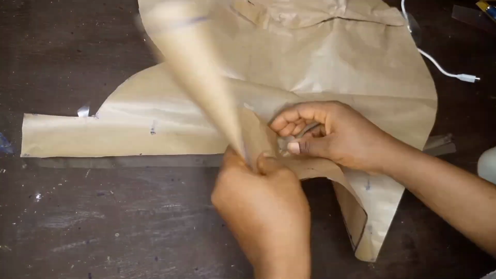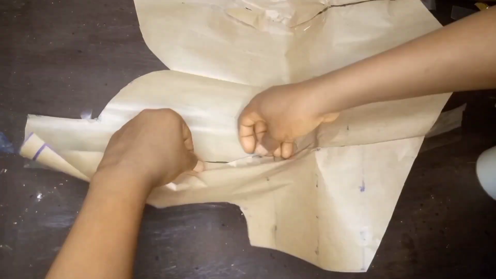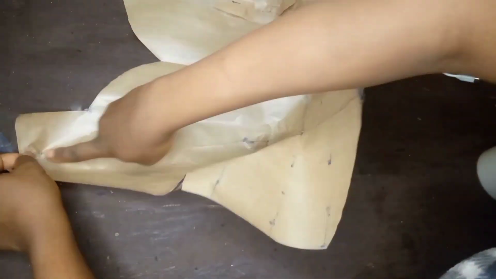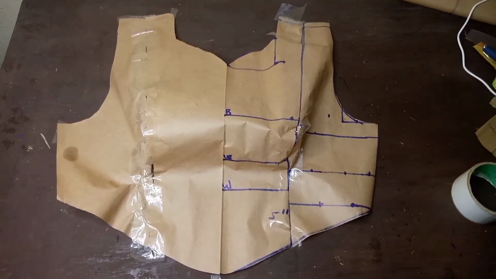So you see what I'm doing. I placed it gradually and I'll adjust it just the way you would if you are trying to stitch. And this is what it looks like after I have turned it around.